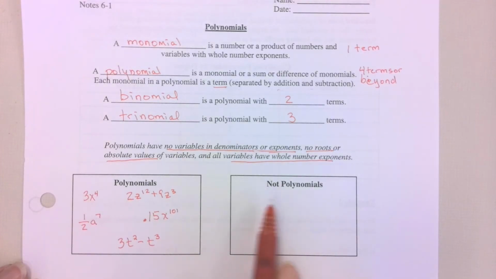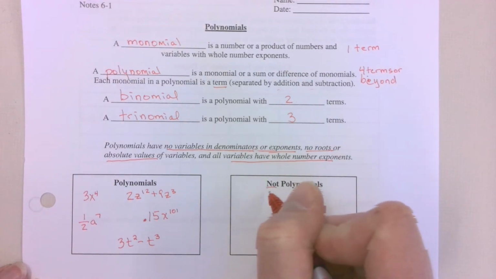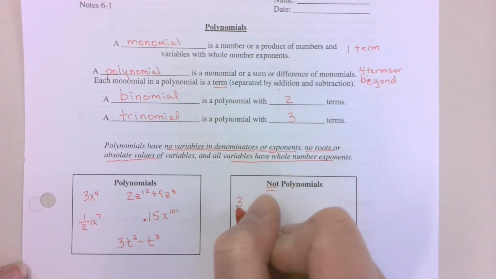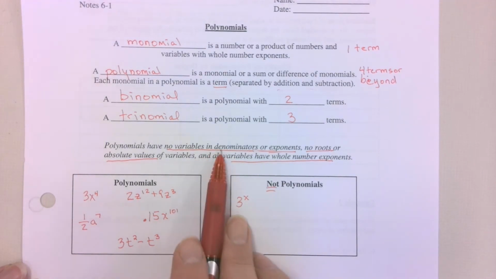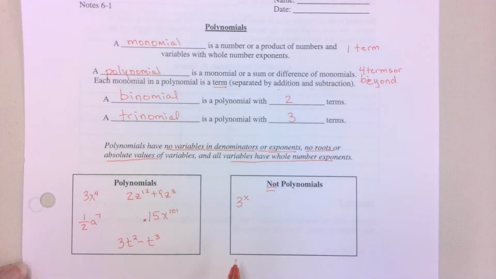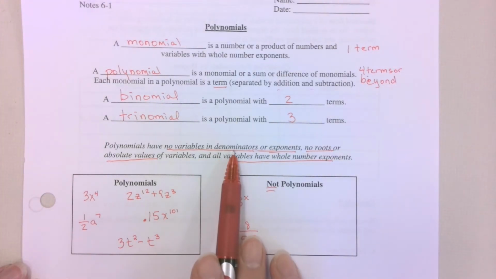Now let's break some of the rules to show what's not a polynomial. 3 to the x breaks the rule of having a variable exponent. No variables in denominators or exponents. If I have something like 8 over 5y to the second, that breaks the rule of having a variable in the denominator.